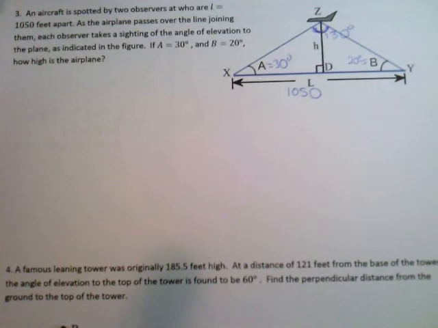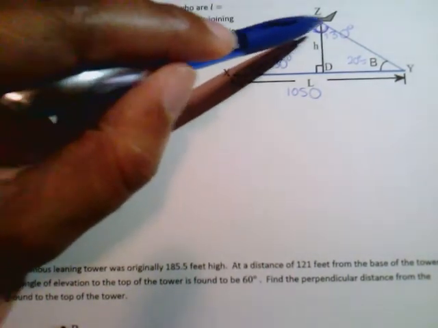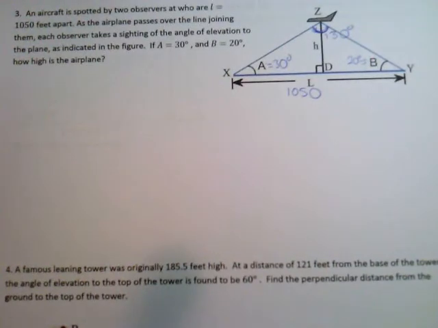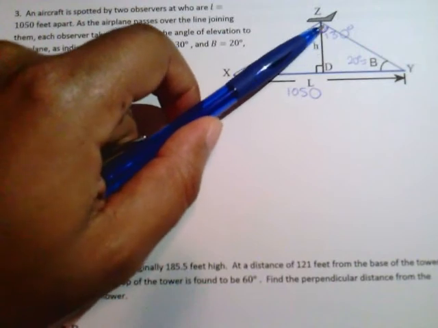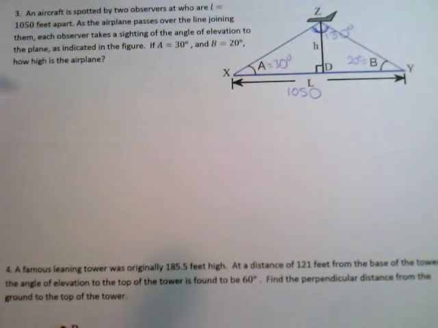So this big angle here, the Z, is going to be 130 degrees. Now we can use that to figure out one of the hypotenuses of these right triangles, and once we have one of the hypotenuses, we can solve for this vertical distance.